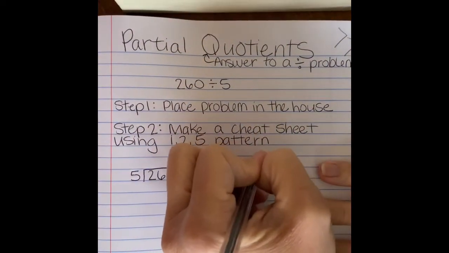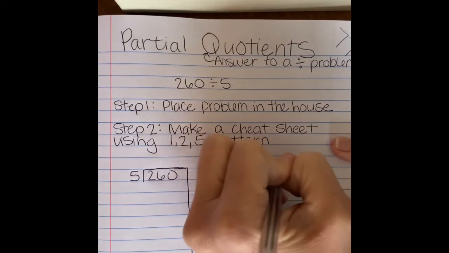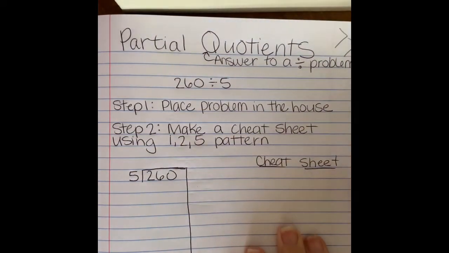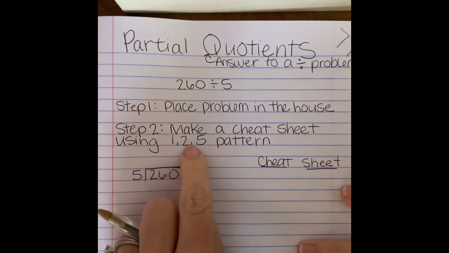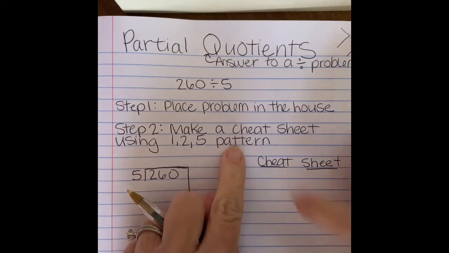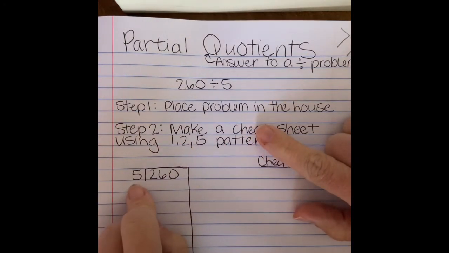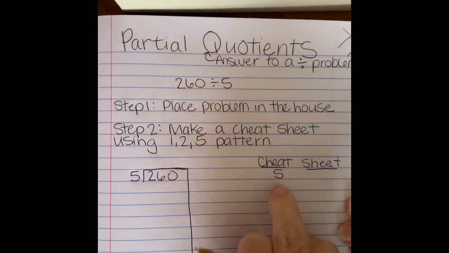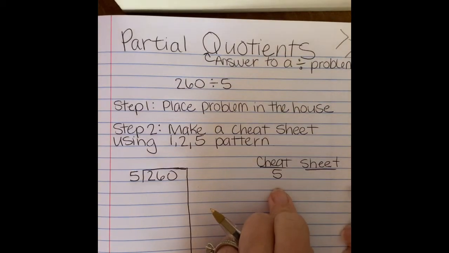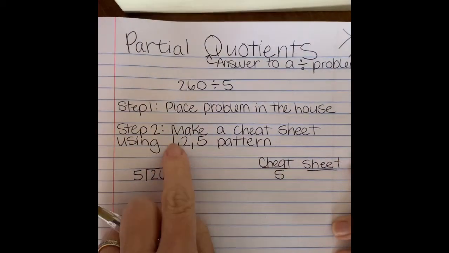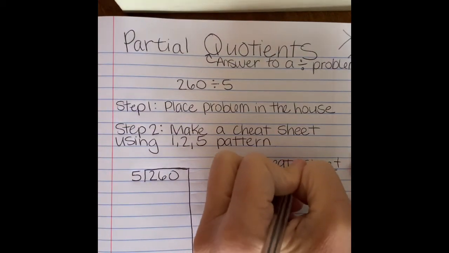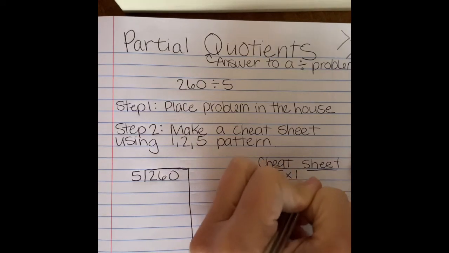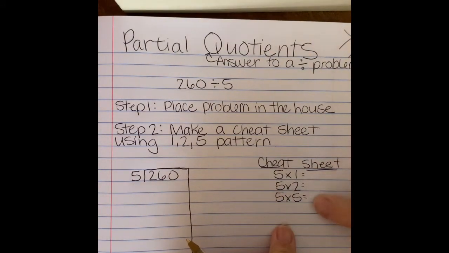And I'm going to write cheat sheet over here. You don't have to label this every time. But for journal purposes, we're going to label it. And it says using 1, 2, 5 pattern. Okay, you have to use the divisor, the number doing the dividing. Okay, and you come over here and you multiply the divisor using a 1, 2, 5 pattern. So watch what I do. 5 times 1, 5 times 2, and 5 times 5. This is a 1, 2, 5 pattern.